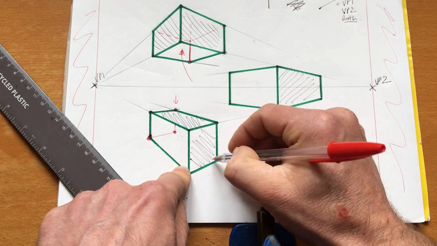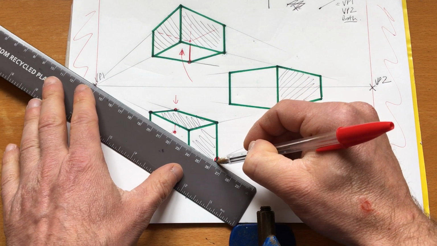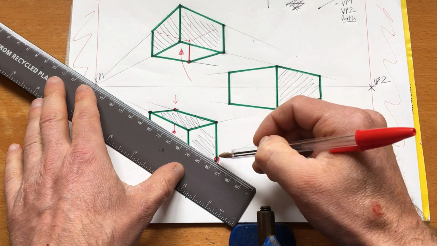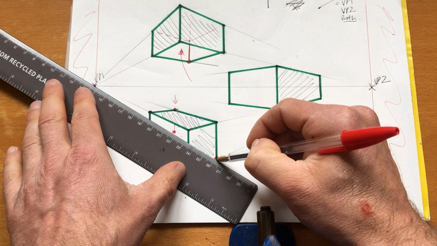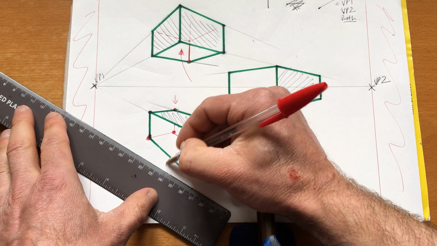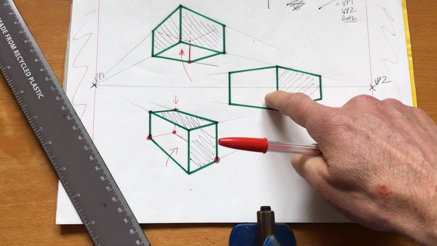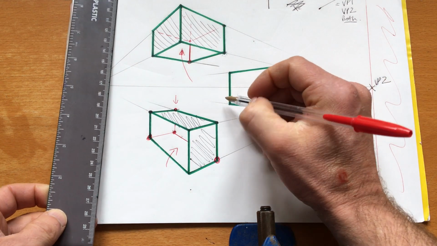Then I need some kind of diagonal line here, which means I need to use this corner, and I'm going to use vanishing point 1 on this side, so you can see on here. If I'm a bit more accurate, it should line up with vanishing point 1 and track across, and then they'll cross over to give the impression you can go inside that cuboid.